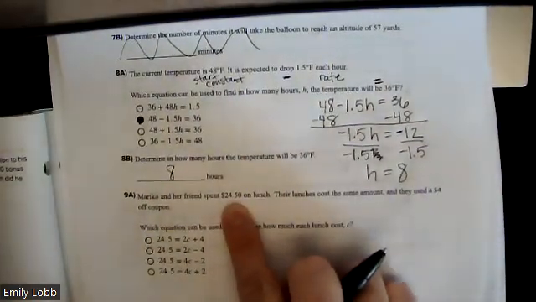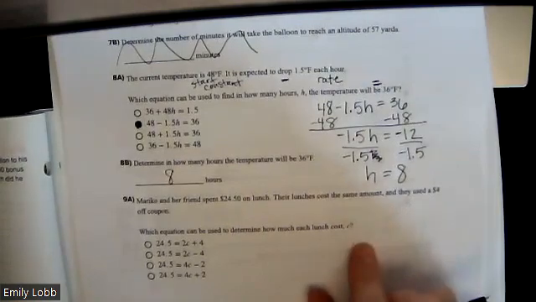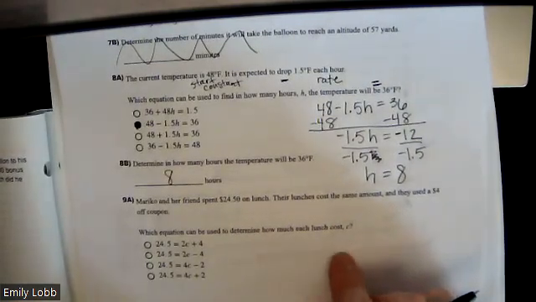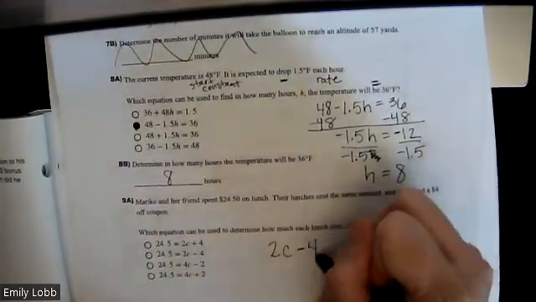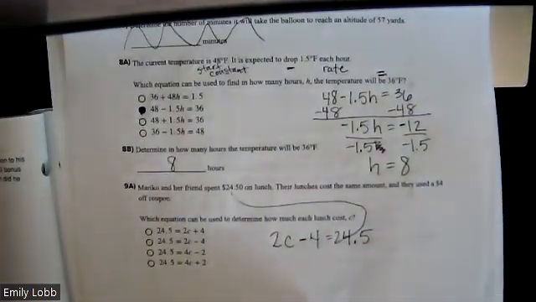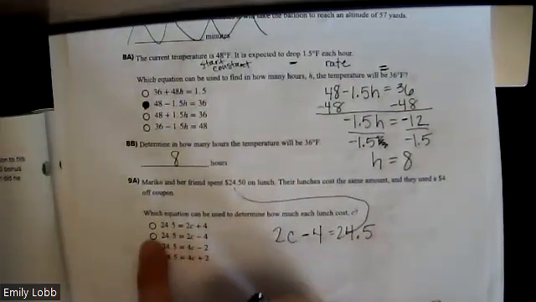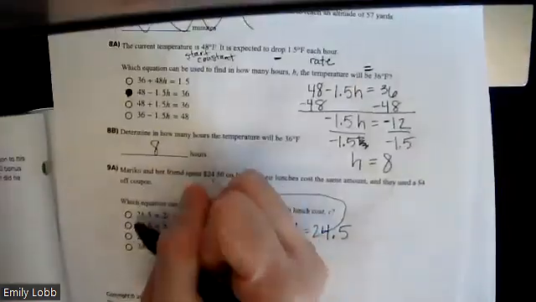All right, I think we just have a couple more. Yes. This is how much they spent total on lunch. Their lunches cost the same amount. And they used a $4 off coupon. So 2 lunches, whatever they cost, and then they're subtracting $4 from it, equals this total here, 24.5. So this is a little bit backwards, but 24.5, those are all the same. We want 2C minus the $4 coupon, right?